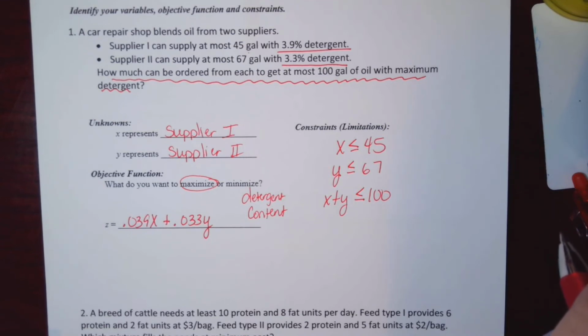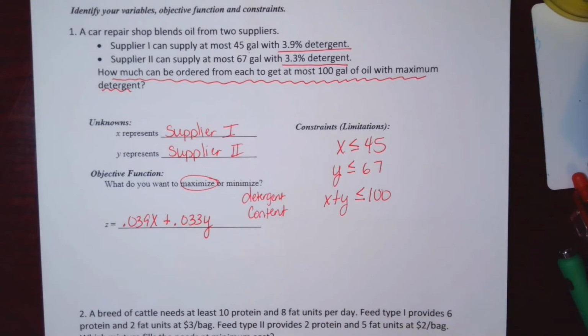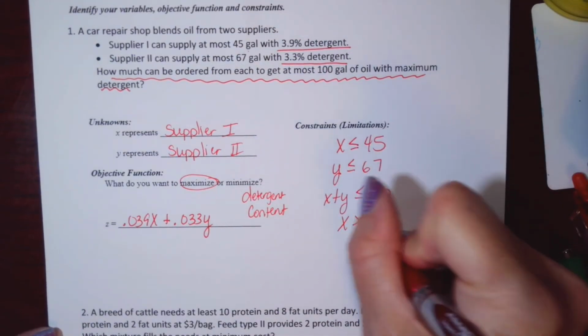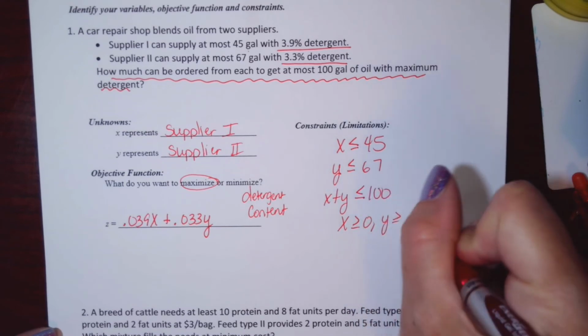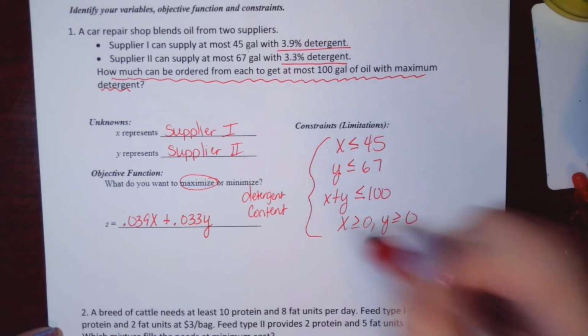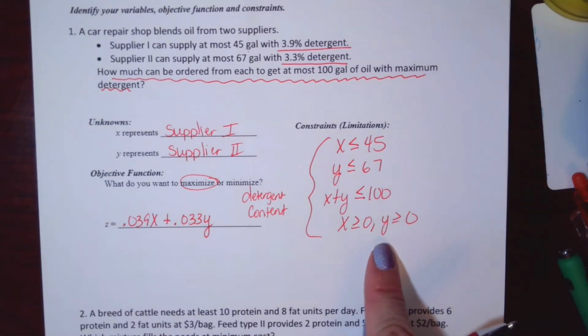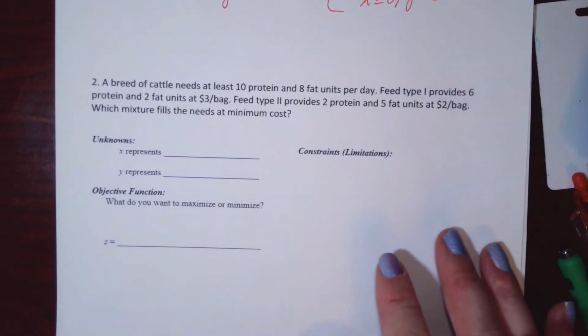Do I have any additional constraints? Well, can I order a negative amount of oil? No, right? It's going to have to be positive. So I know that I am restricting my feasible region to the first quadrant because I can't order a negative number of gallons from either supplier. So we are restricting to quadrant 1. Okay, great. Let's look at number 2.